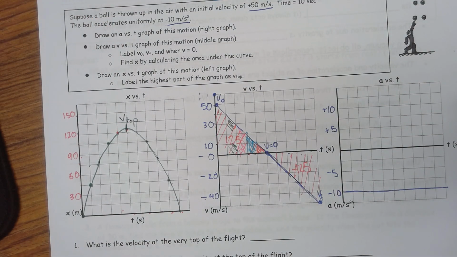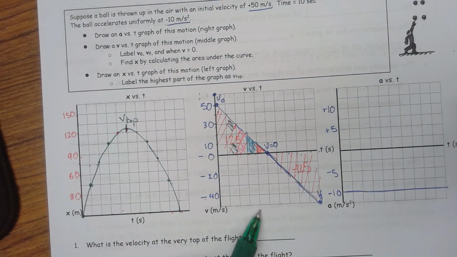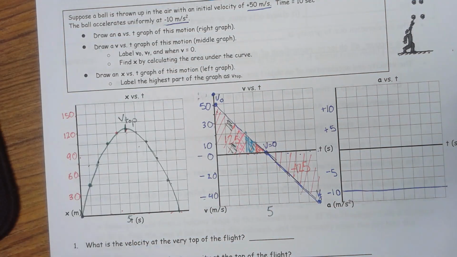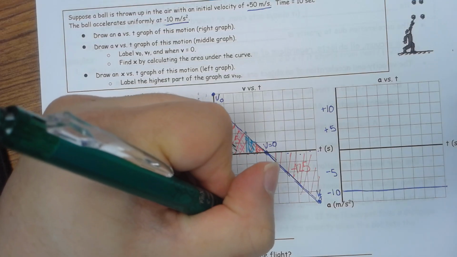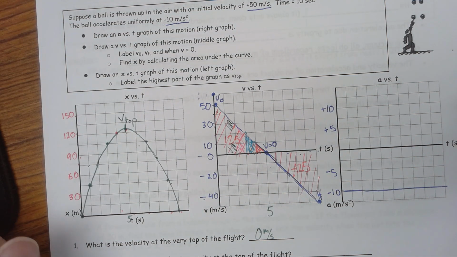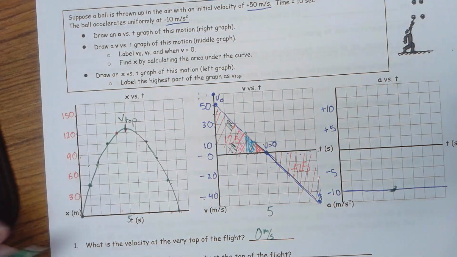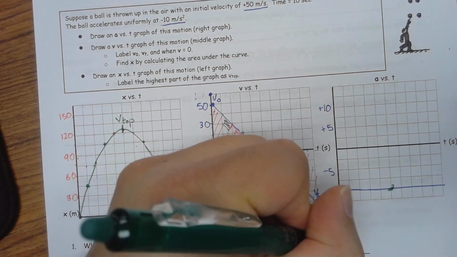So what is the velocity at the top of the flight? The top is 5 seconds along, and so at t equals 5 seconds, we're at v equals 0. The velocity at the top of the flight is 0 meters per second. And the acceleration due to gravity at the top is still negative 10 meters per second squared, because that's at 5 seconds.